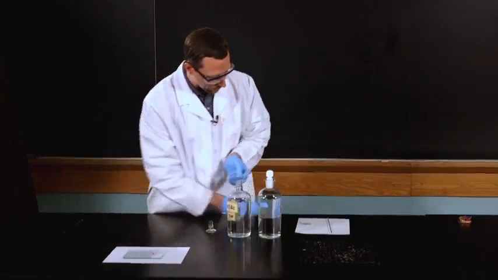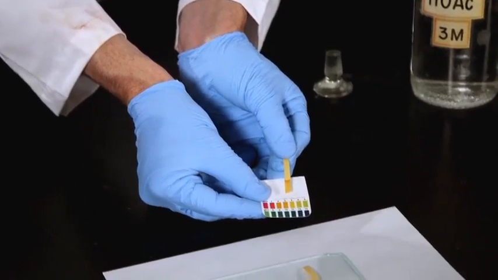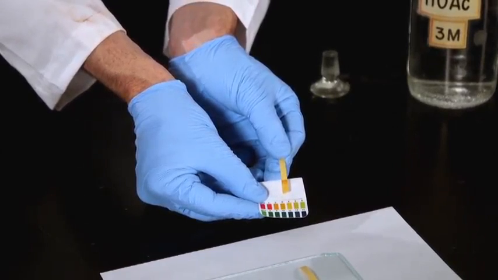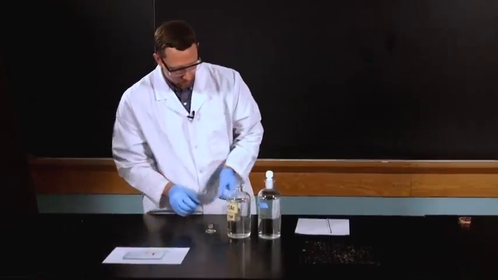Okay, now we see something different, don't we? Let me compare that to my scale again. And you'll see that that 3 molar acetic acid has a pH somewhere between 3 and 4, significantly higher than the 3 molar hydrochloric acid.